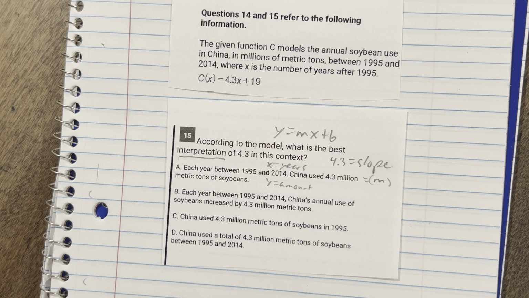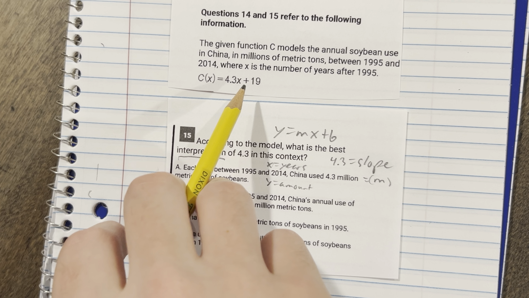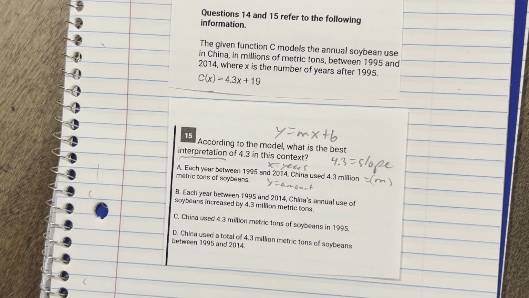Okay, so it's saying, this is one of the answers, each year between 1995 and 2014, China uses 4.3 million metric tons. Let's think about that. What would a y-intercept represent? What do you think? So that might give us an answer to cross off in the process of elimination.